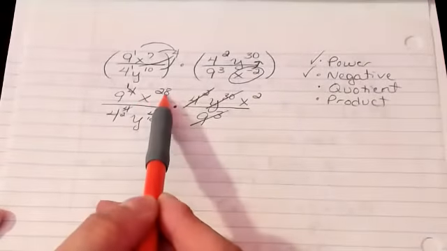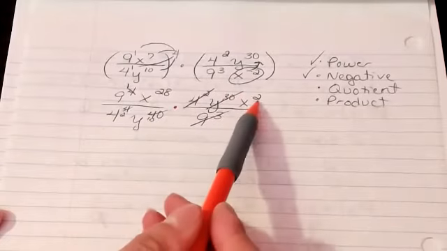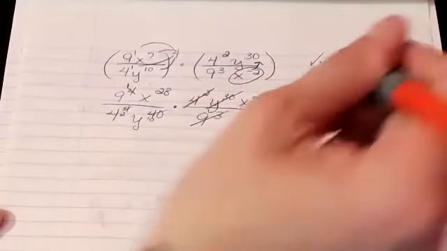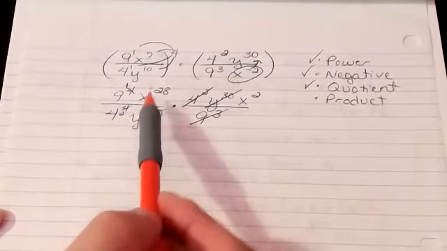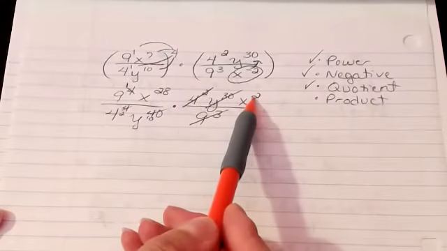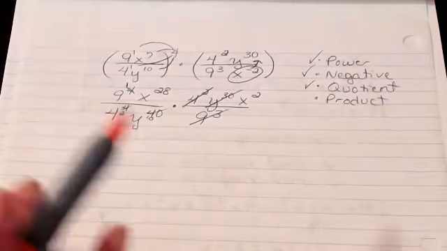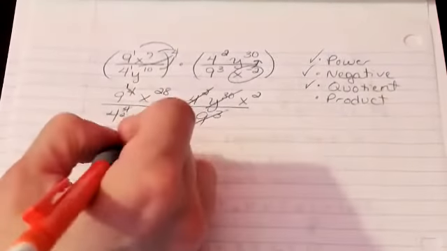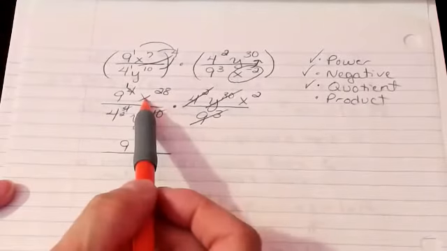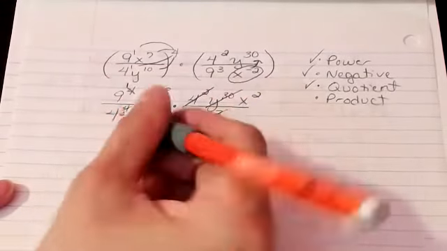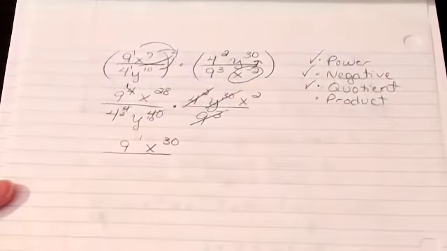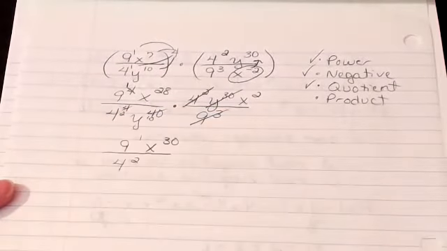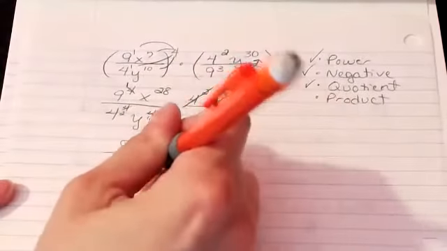Lastly, notice you have x to the 28th times x to the 2nd. They're both in the same line. They're both in the numerator. So that means we're going to be able to apply the product rule, which means you keep the base and you add the powers. So let's rewrite this so that it's nice and clear. In my numerator, across the board, I have a 9 to the 1st power. X to the 28th times x to the 2nd, as you keep the base, add the powers, that becomes x to the 30th. In my denominator, I have a 4 squared, and I also have a y to the 10th.